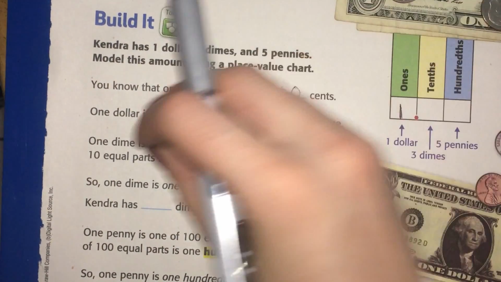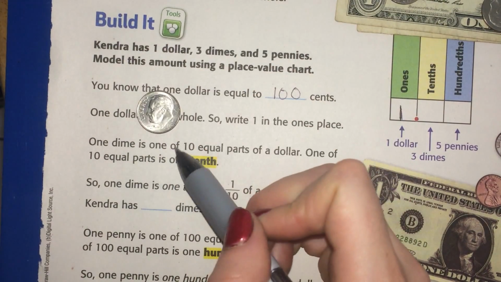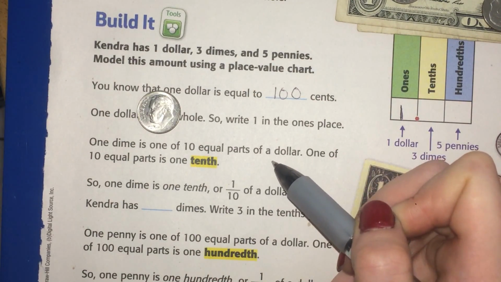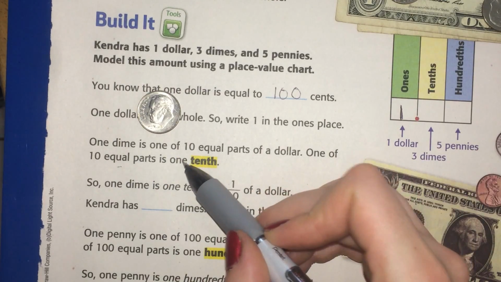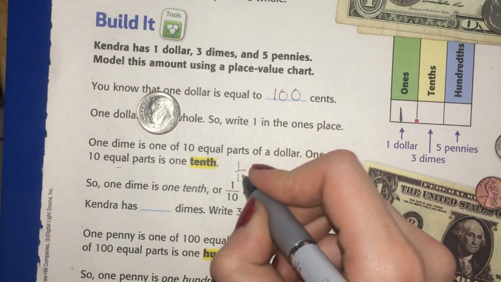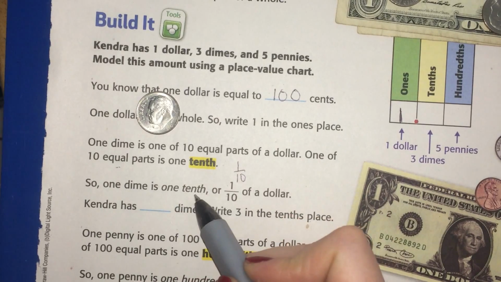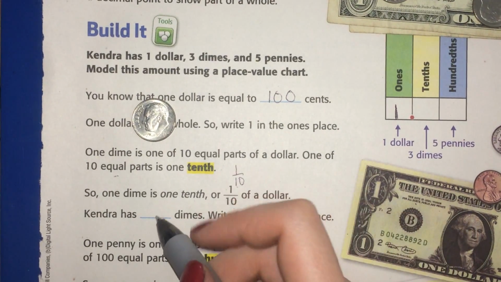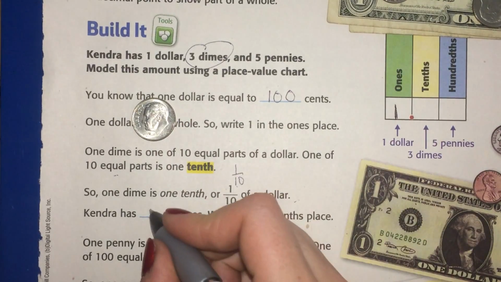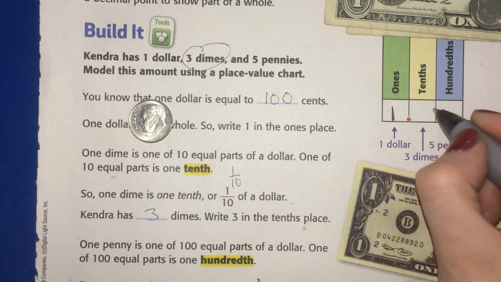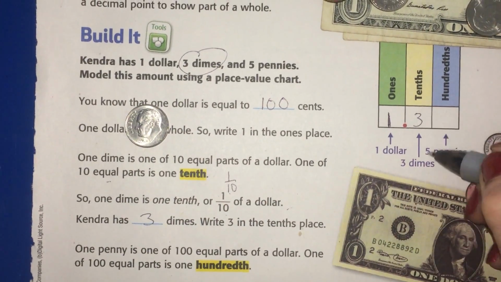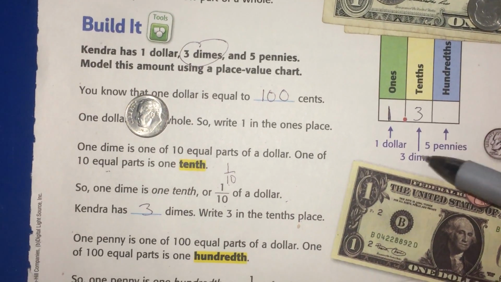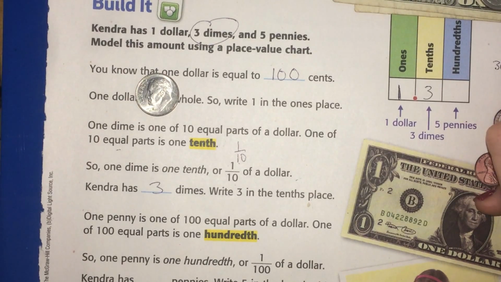1 dime, so remember this is the dime, is 1 of 10 equal parts. 1 of 10 is 1/10. So 1 dime is 1/10 of a dollar. But Kendra had 3 dimes. So we have 3 in the tenths place. It's basically 30 cents. It's 30 out of 100.